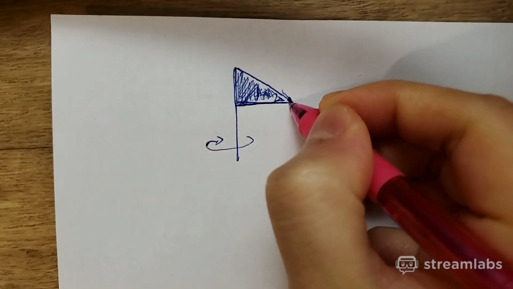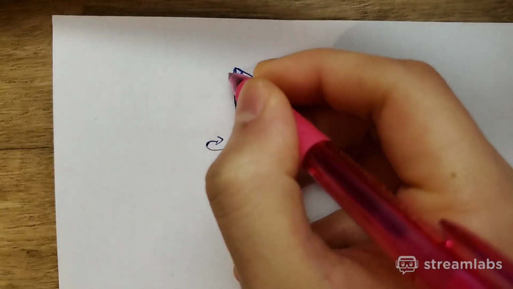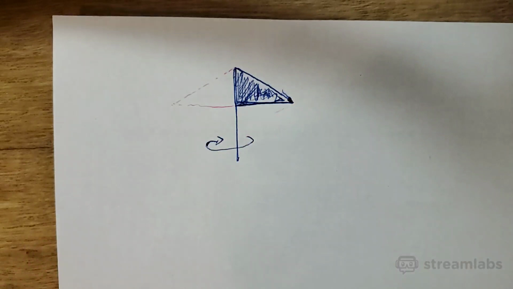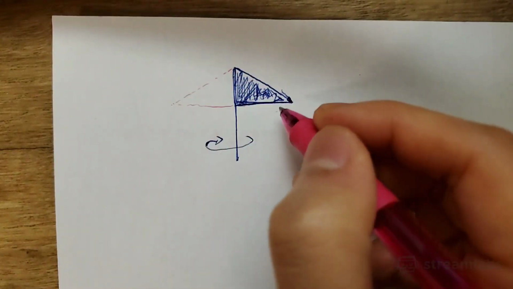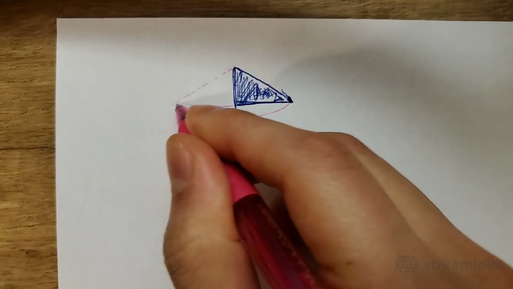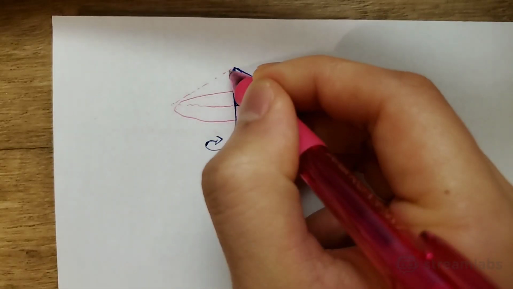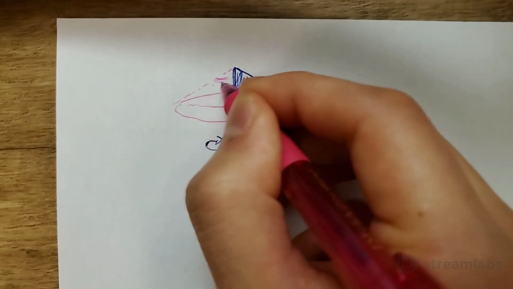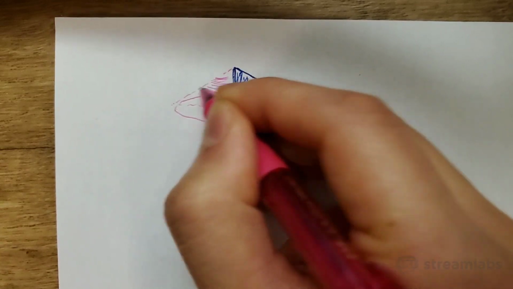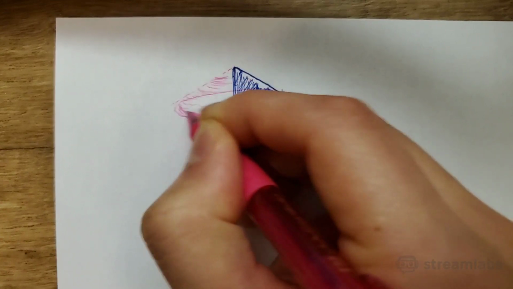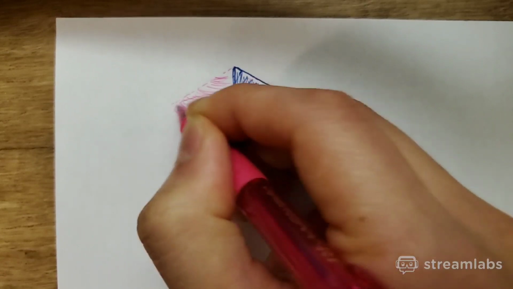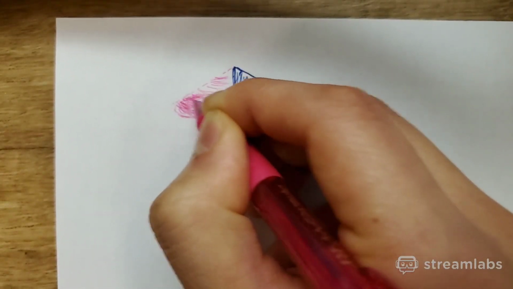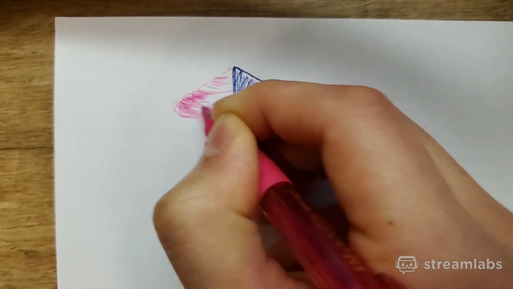So you rotate from here, so that means at a very fast pace, this should at least have a reflection. But also because you're rotating really fast, this edge should form a circle, right? So if you rotate really fast, you should get a cone.